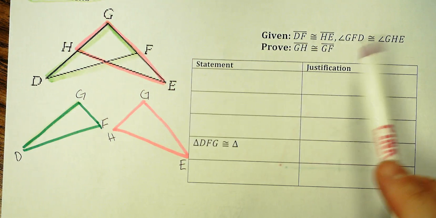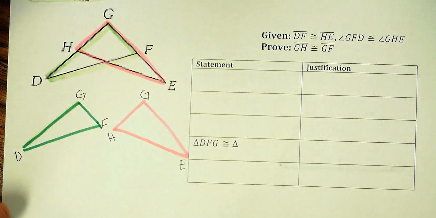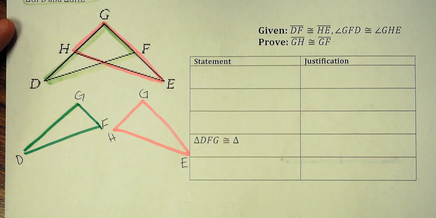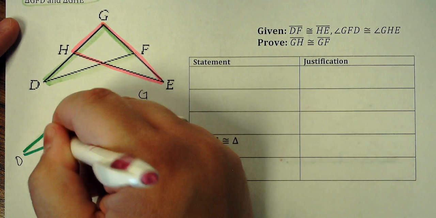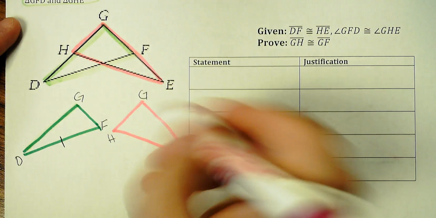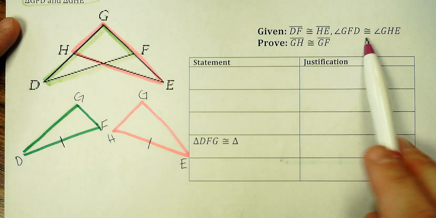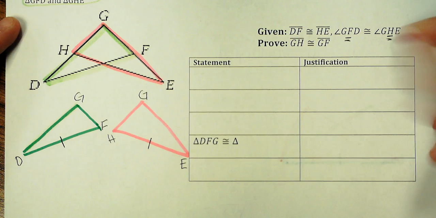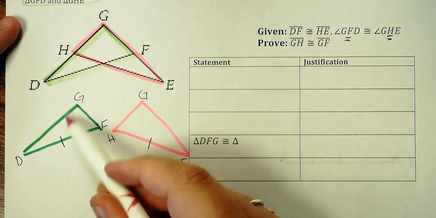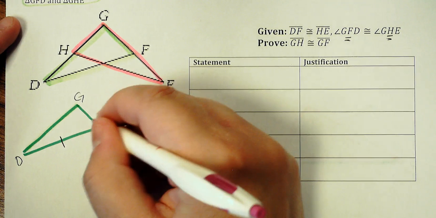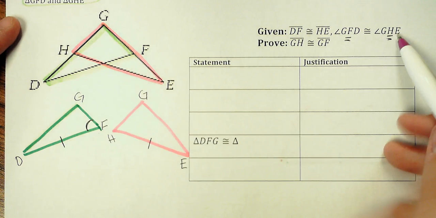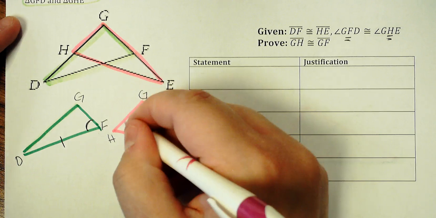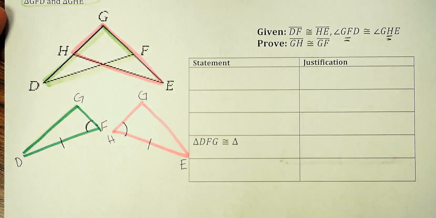Okay, so let me just start and we'll just mark some given information. So segment DF right here is congruent to HE right here. And, okay, when you're doing angles, if they give you angles that are congruent, the middle letter is the vertex. So GFD is going to be this angle here, and GHE is going to be this angle here.